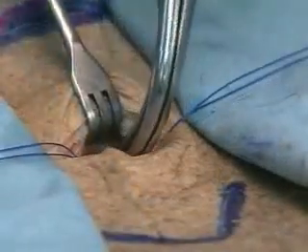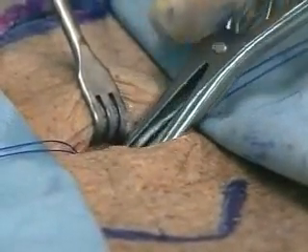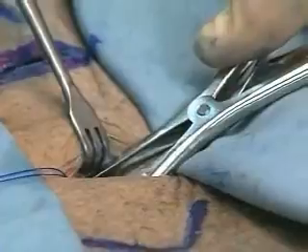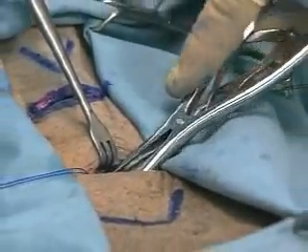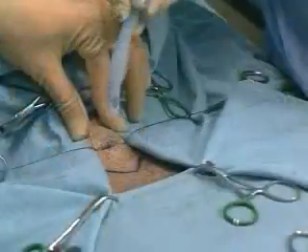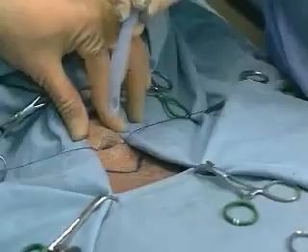The trachea is incised longitudinally. The opening of the trachea is then spread using a tracheal dilator. For urgent tracheostomy, a number 6 endotracheal tube or a tracheostomy tube can be used.